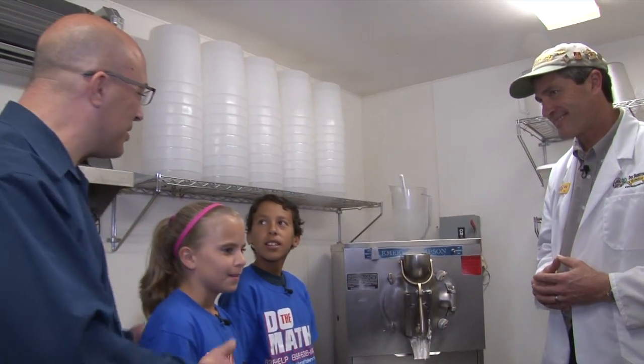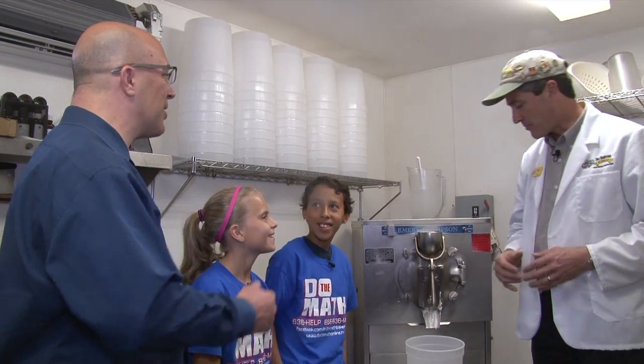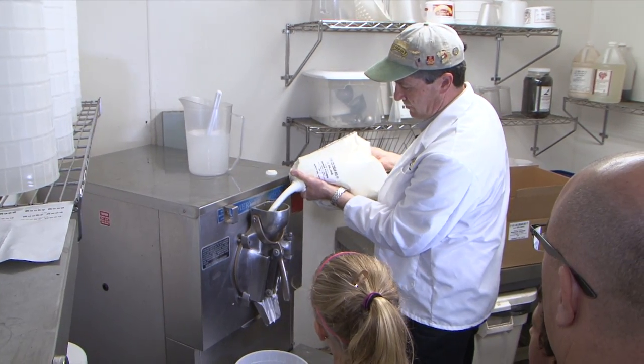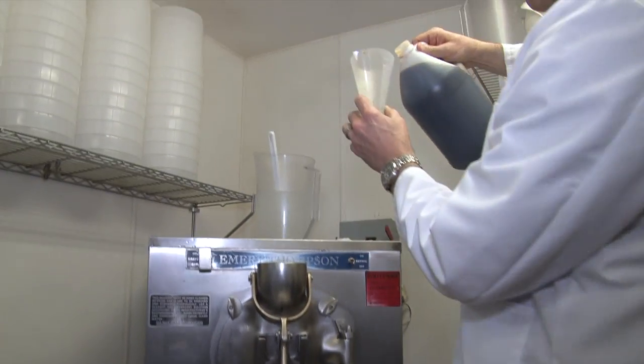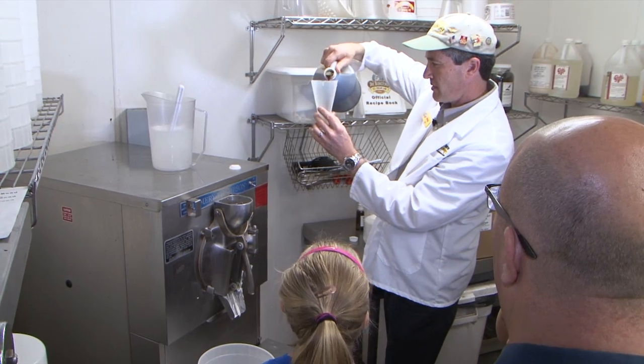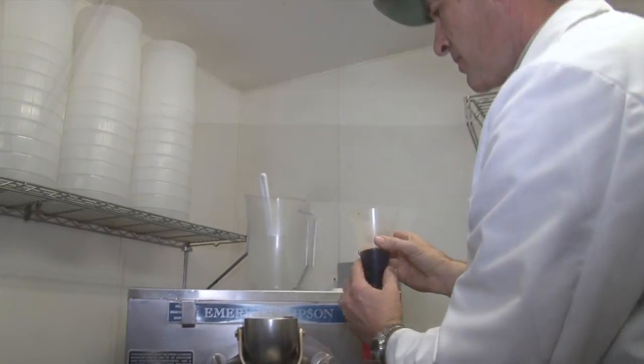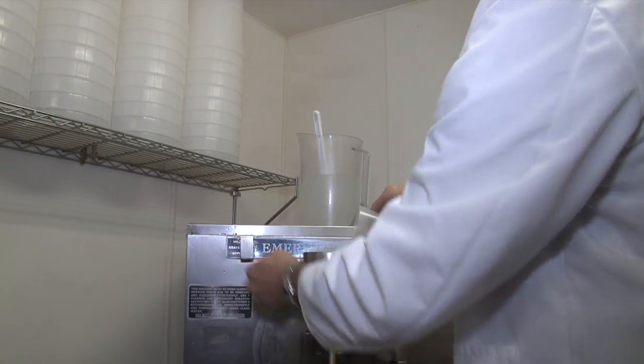All right, you guys want to see some of this being made now? Yeah. All right, let's start the process. We're looking for 100 milliliters of extract. I'm going to turn on the machine. It's going to make a little noise.